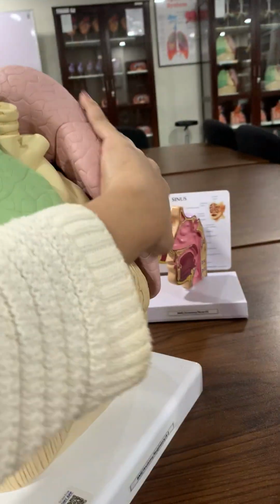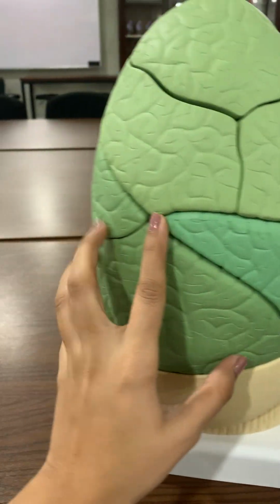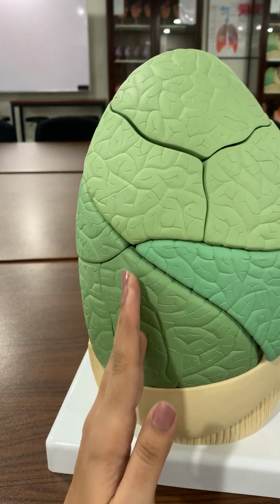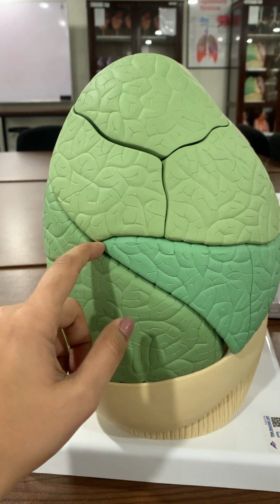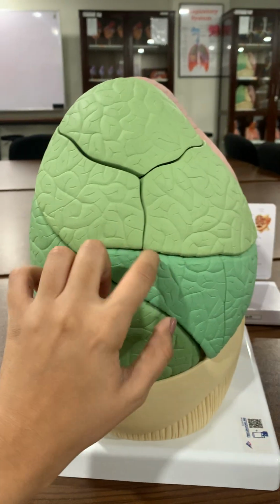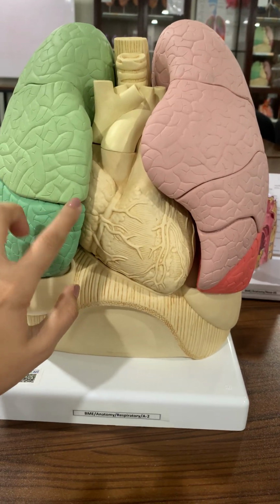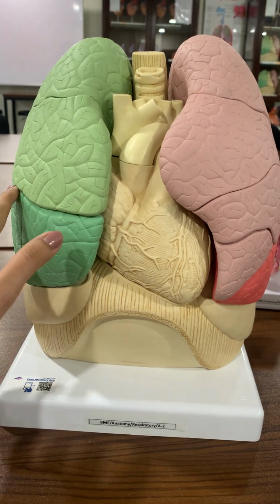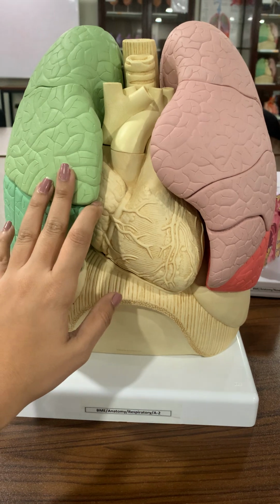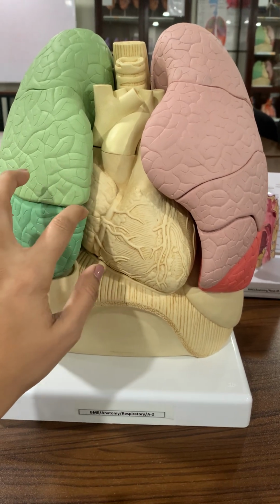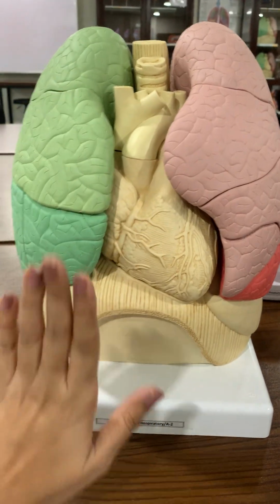Moving on to the horizontal fissure. This horizontal fissure starts at the mid-axillary line. So this is the mid-axillary line of the body along the fifth rib. It begins here where it meets the oblique fissure. So this is where the horizontal fissure starts. It runs horizontally forwards all the way across the fourth intercostal space, corresponds to the fourth costal cartilage anteriorly, and ends at the sternal border of the right lung on the fourth costal cartilage. It separates the upper lobe from the middle lobe.